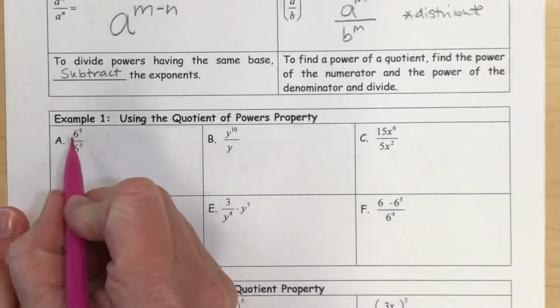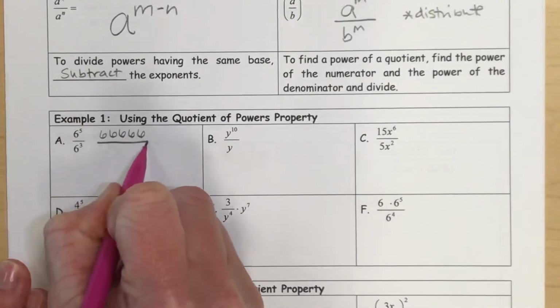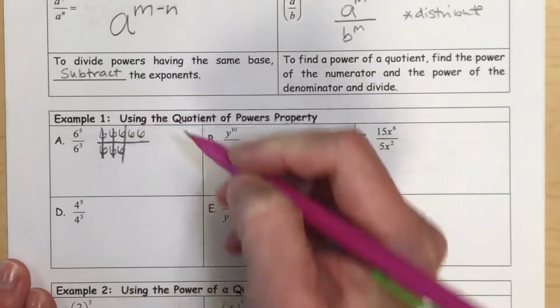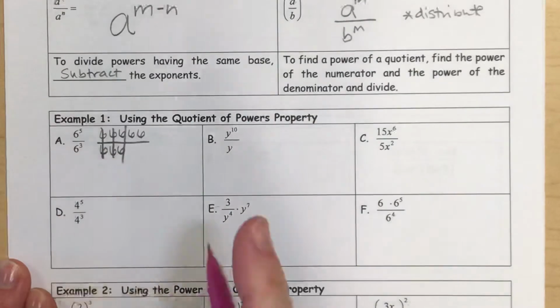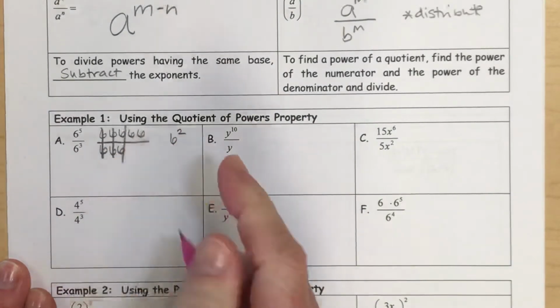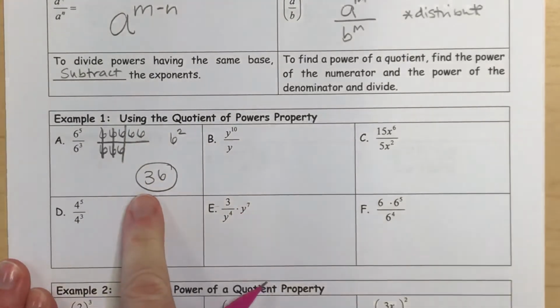So if I have 6 to the 5th, that would be the same as 6 multiplied out 5 times in the numerator, and 6 to the 3rd means 6 is multiplied 3 times in the denominator. I am left with 6 to the power of 2 in my numerator, or if I simplify a little more, I'd be left with 36.